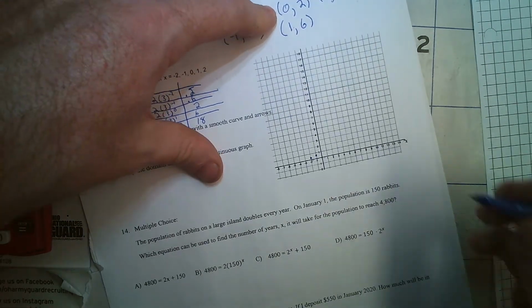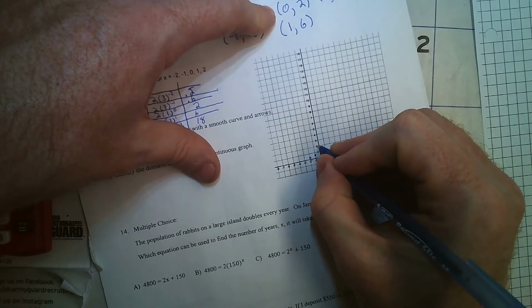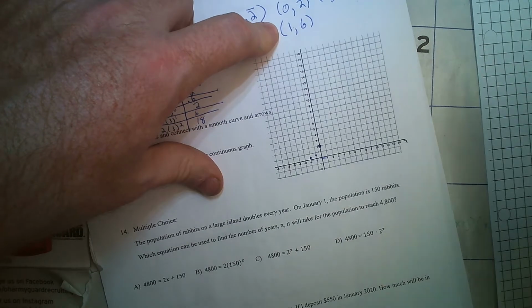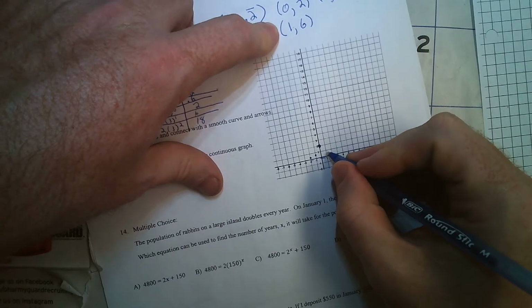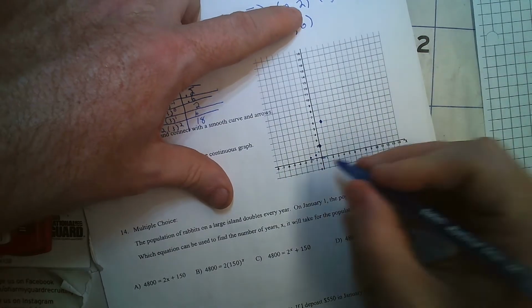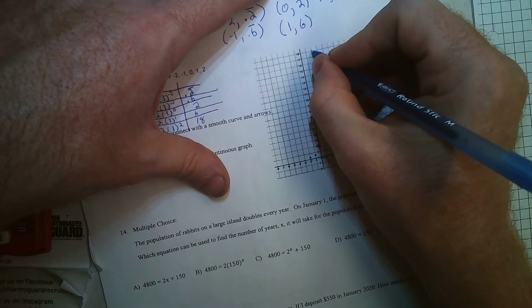Now I'm at 0, 2. So that means I don't move at all on the x-axis, and I move up to where y is 2. My next point is 1, 6. I go to x is 1, y is 6. Plot that point. My final point is 2, 18.